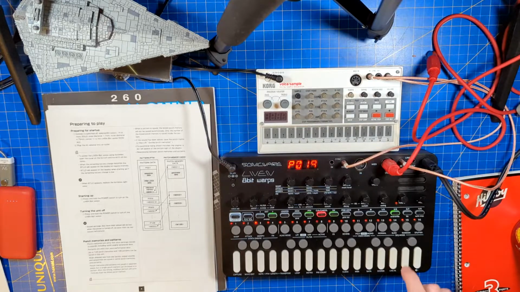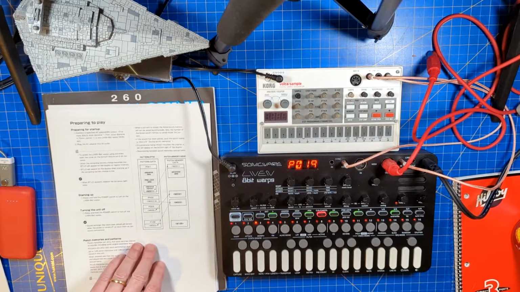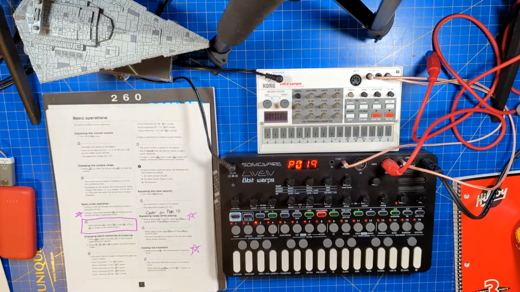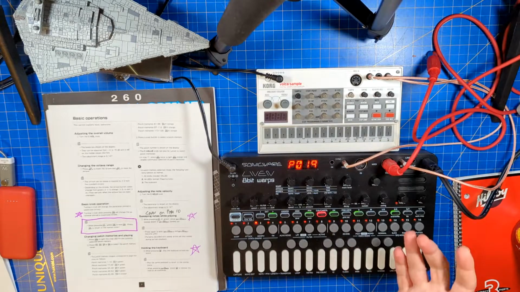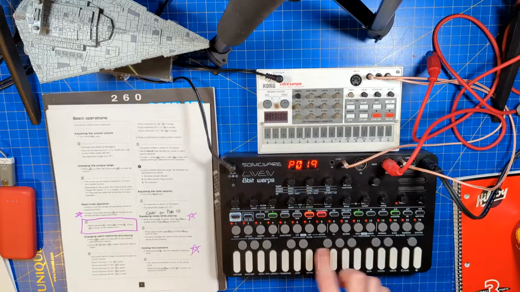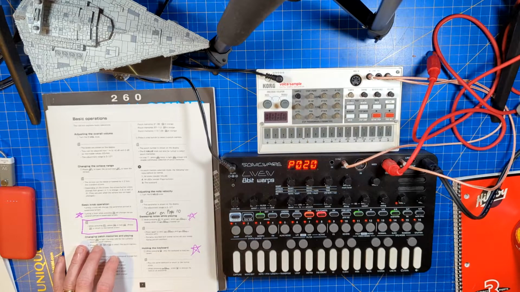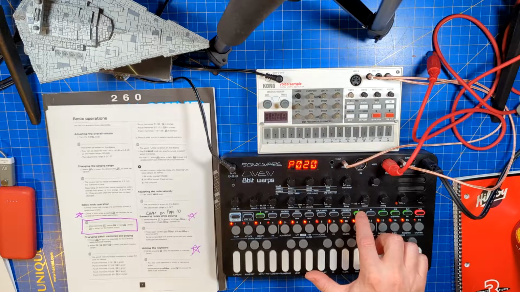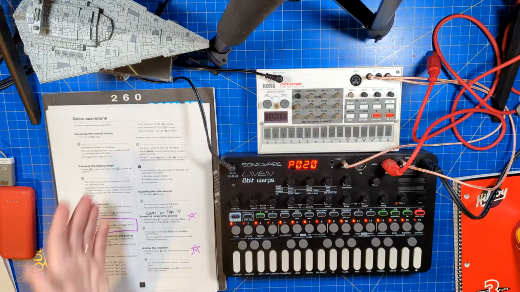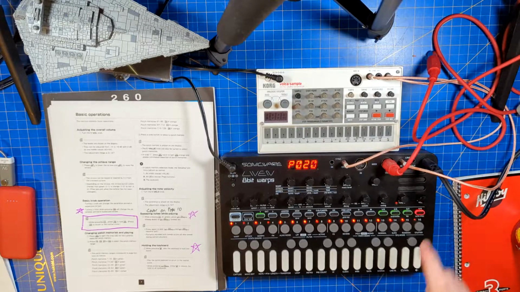So right now we're set to pattern 19, which sounds like this. And we can change it to a different pattern by just hitting pattern. And once it's finished doing its thing, it will shift into the next one. So same sound, but being played differently by the sequencer. Cool. All right. Other items on here, nothing too important, changing the volume.